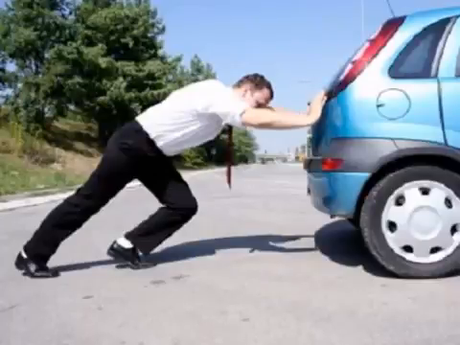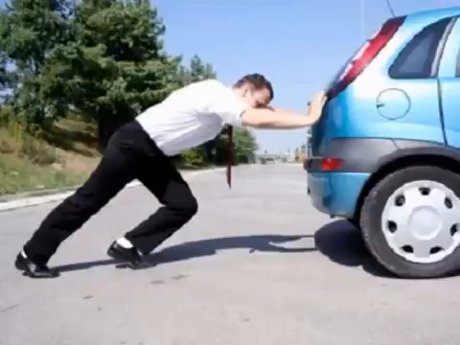Let's take a look at a free body diagram. A free body diagram is a tool that allows us to analyze a situation where forces are involved, usually with the goal of trying to determine the net force, although sometimes we're working backward to find individual forces as well. If you look at this picture, the man is pushing against the car.